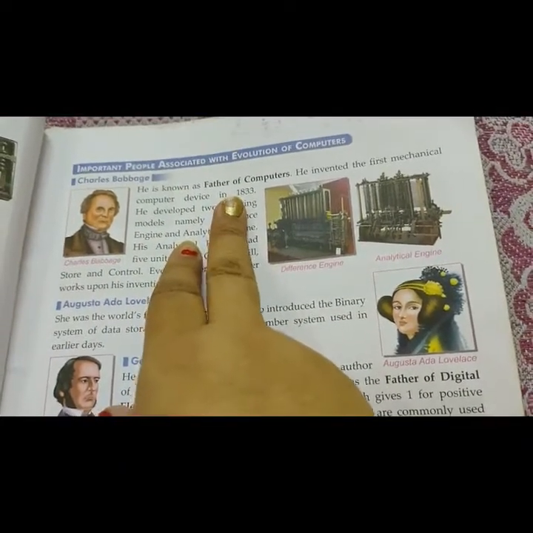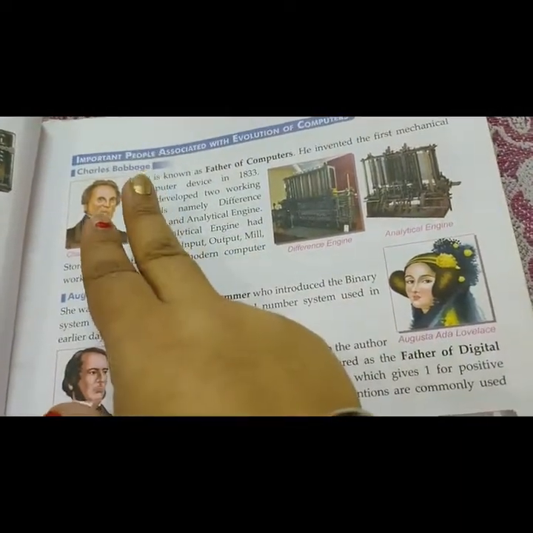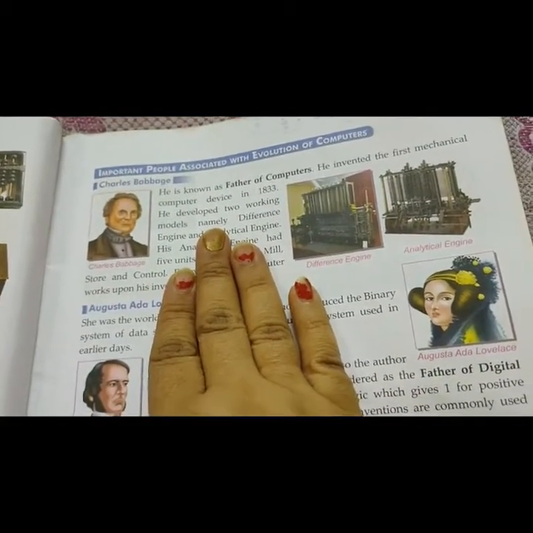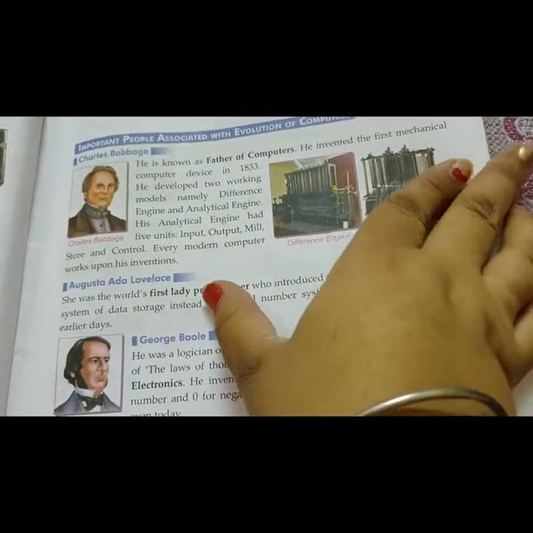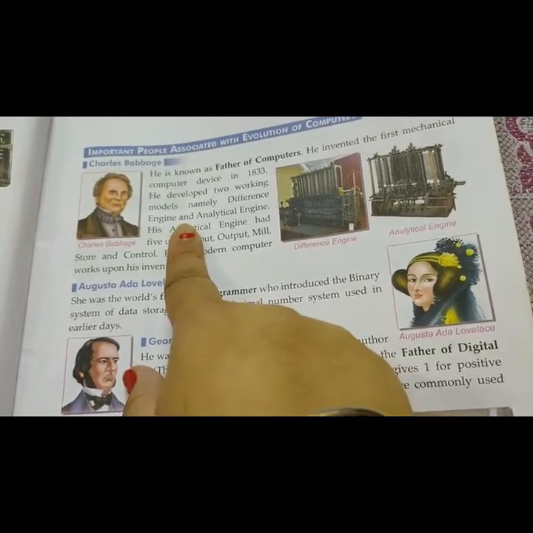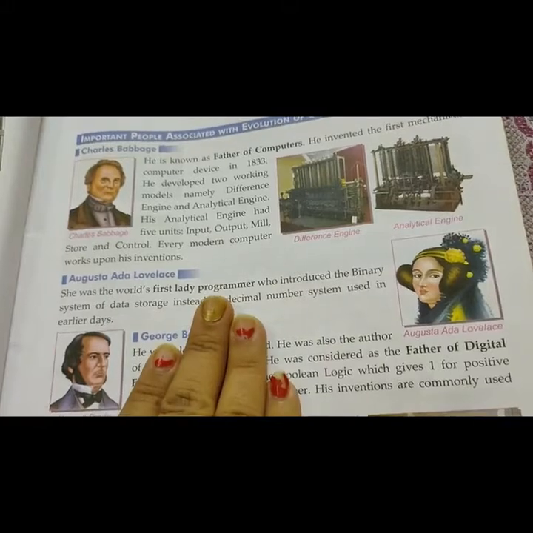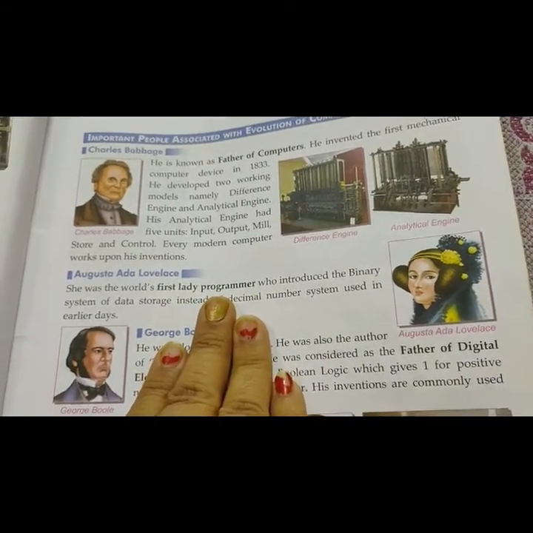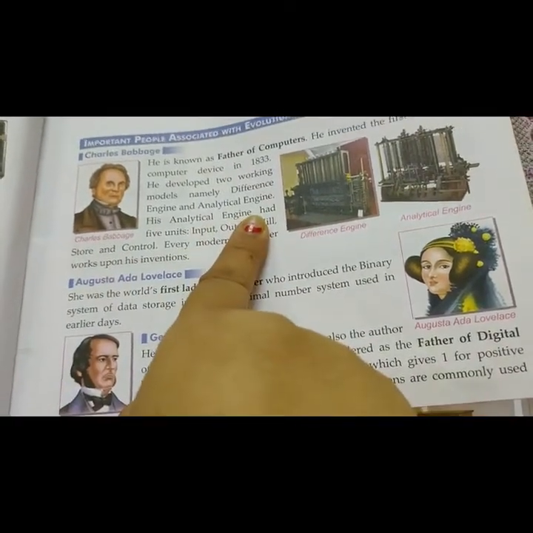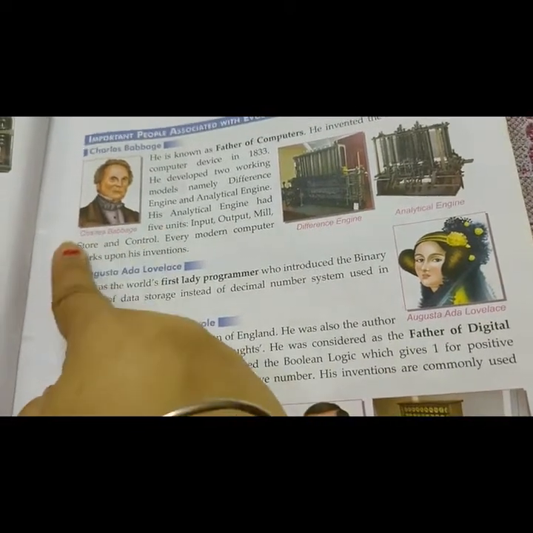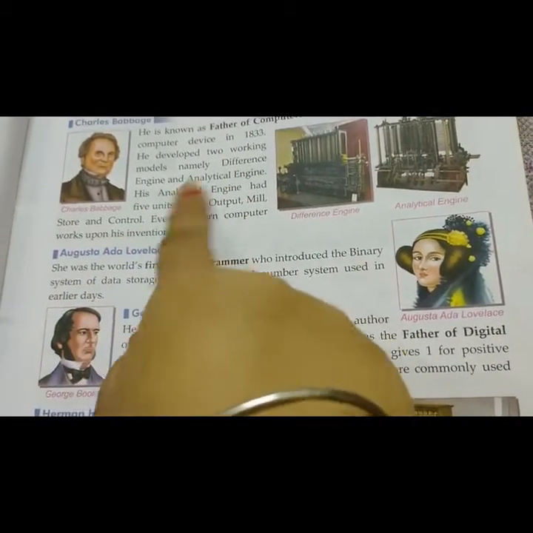Here are some important people associated with the evolution of the computer, who developed these computers. First is Charles Babbage. You already know that the father of the computer is Charles Babbage. He designed the computer. He invented the first mechanical computer in 1833, and he gave two models, the Difference Engine and the Analytical Engine. The Analytical Engine is based upon five units: input, output, storage, processing and control. After the Analytical Engine was developed, we got two main important features: we can store our data and we can control our computer system. These two features were given by Charles Babbage.